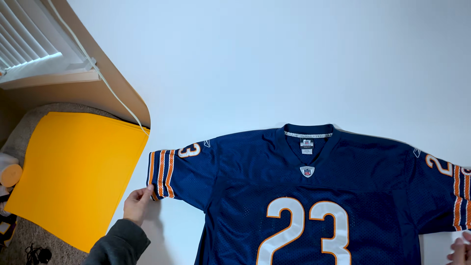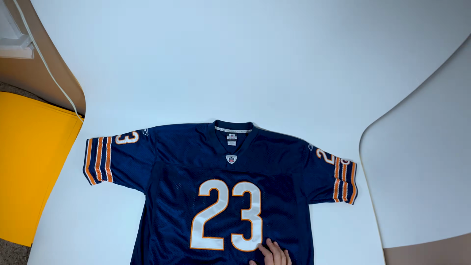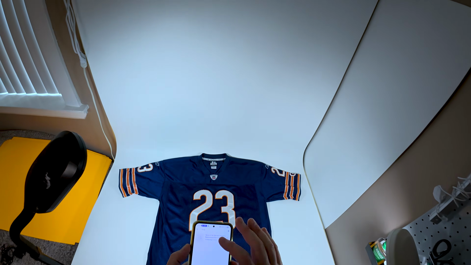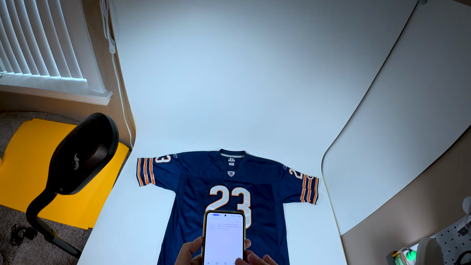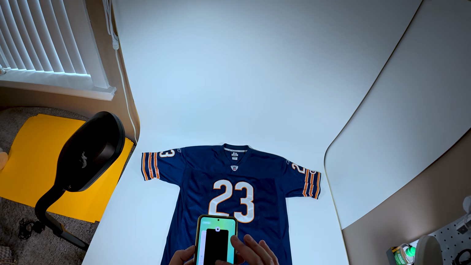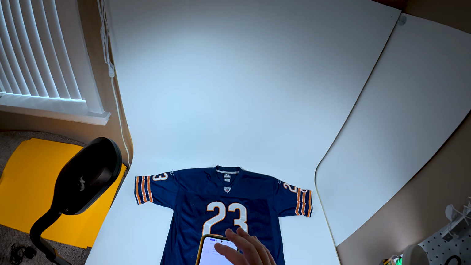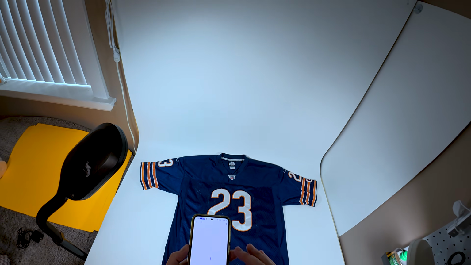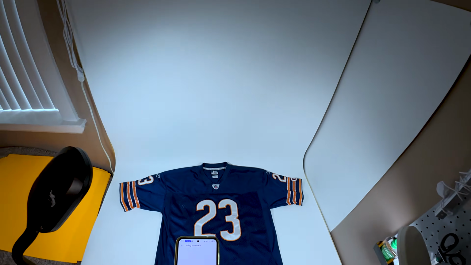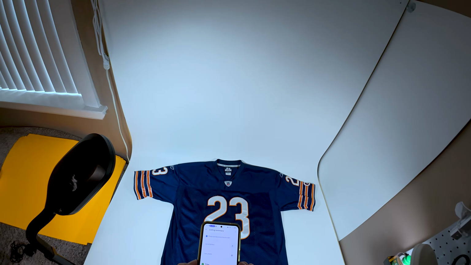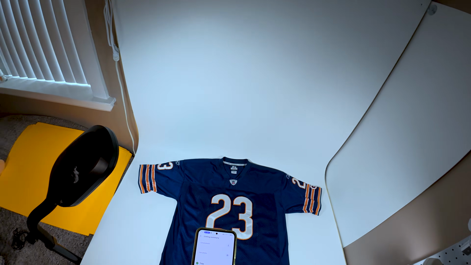I live in Chicago, so I see Bears and Cubs stuff pretty frequently, but most of it I do research on, doesn't really have any value. This one is, let's see. Let's search. I'm just going to search 23 and see if that comes up. Yeah, okay. This is Chicago Bears jersey, Devin Hester, number 23, men's size 50.